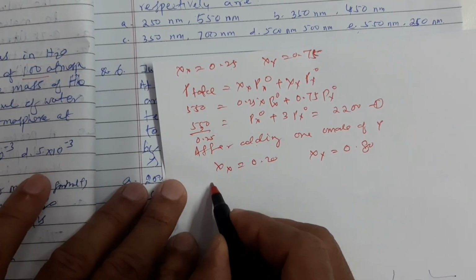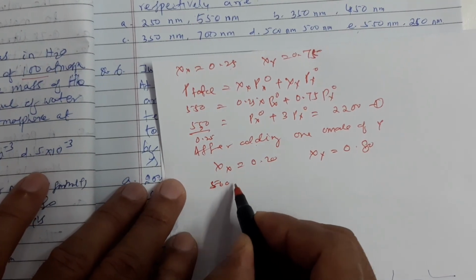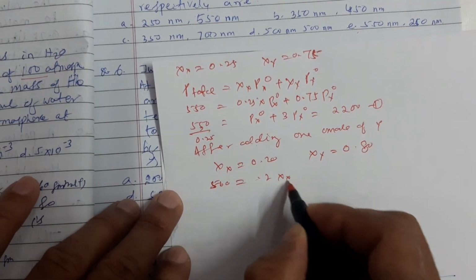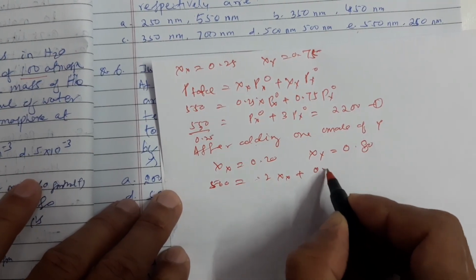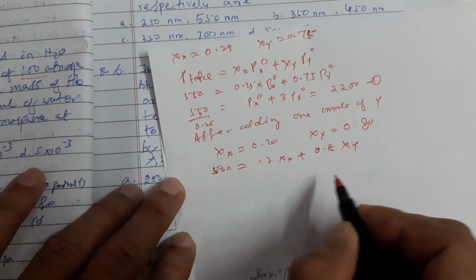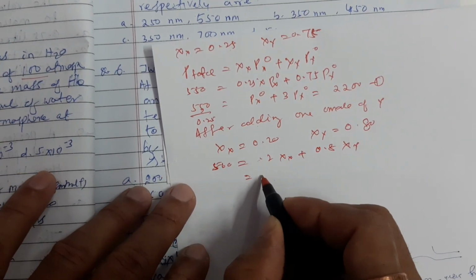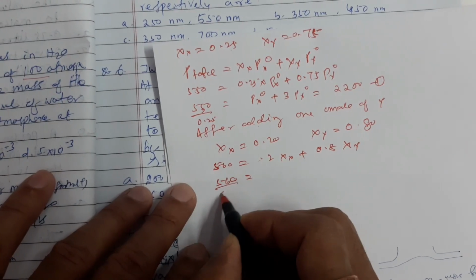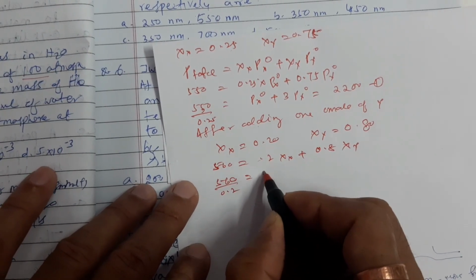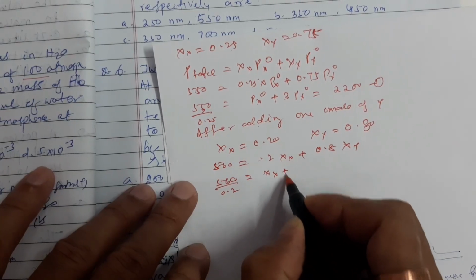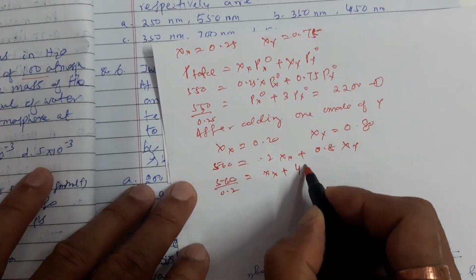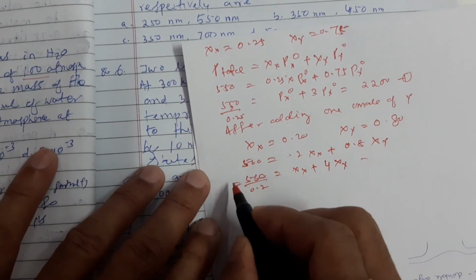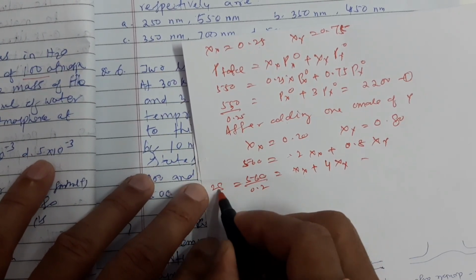So the total pressure 560 is 0.2 PX0 plus 0.8 PY0. Take 0.2 common, so 560 by 0.2 gives PX0 plus 4 PY0, which is 2800.